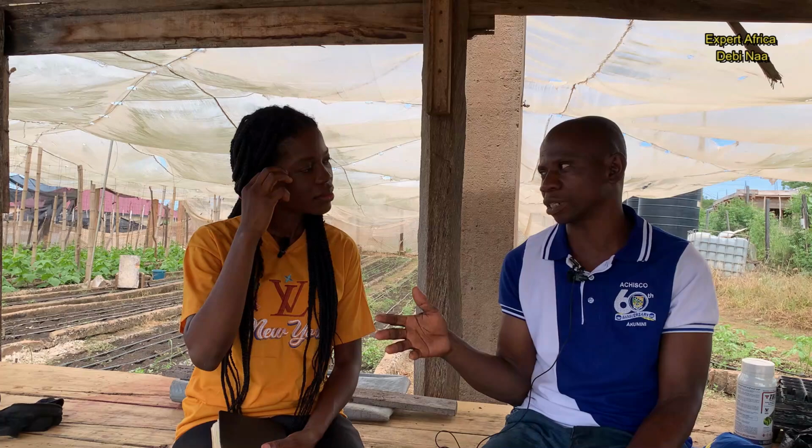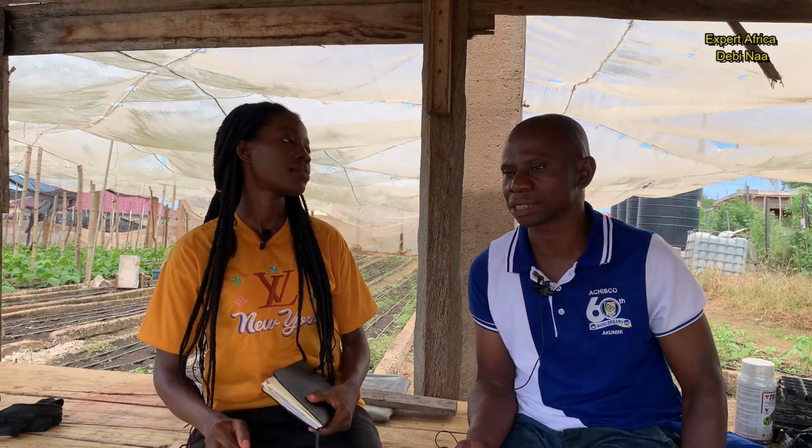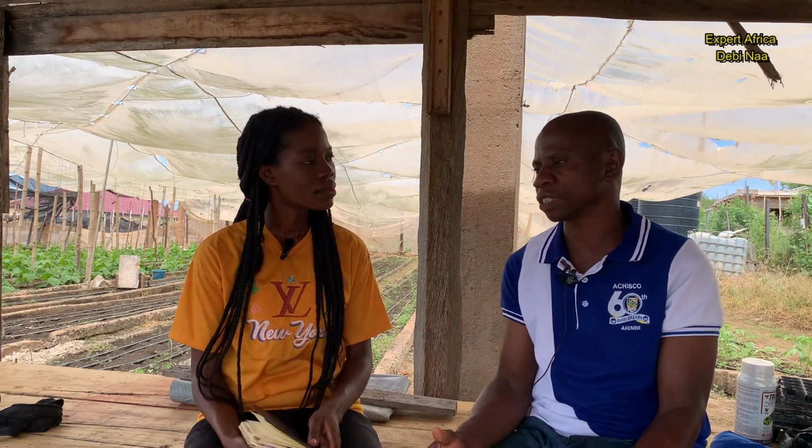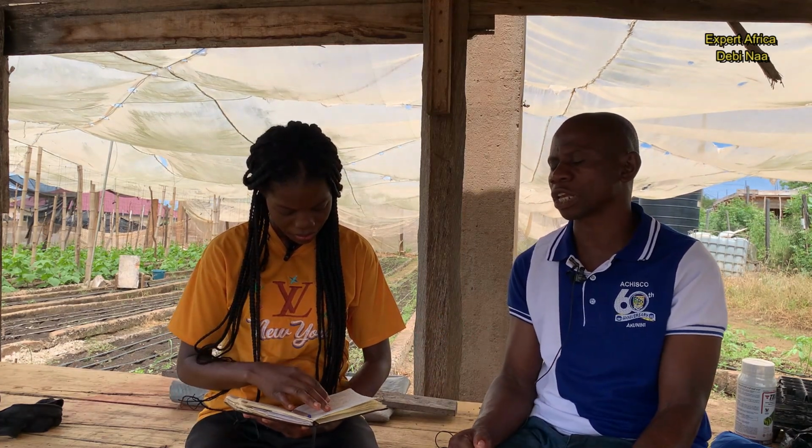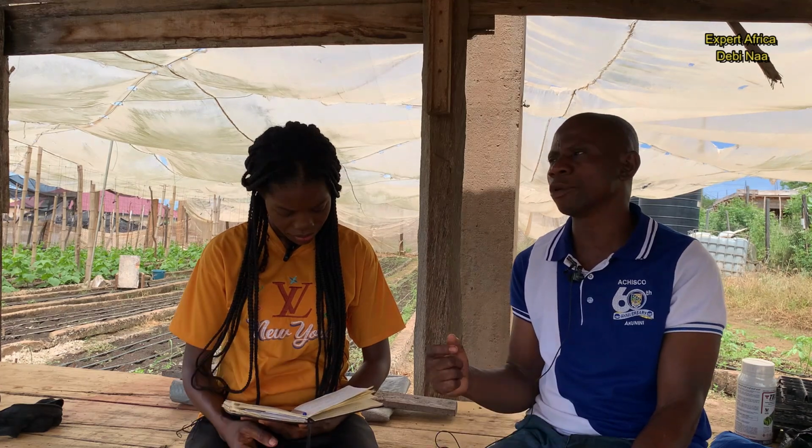Pesticide is a Latin word, and the root word is cida. Cida means to kill in Latin. So pesticide is any substance or mix of substances intended to control or to mitigate or to prevent pests. But in maize farming, as I said already, the major challenge that we are facing as far as pests are concerned is armyworm.